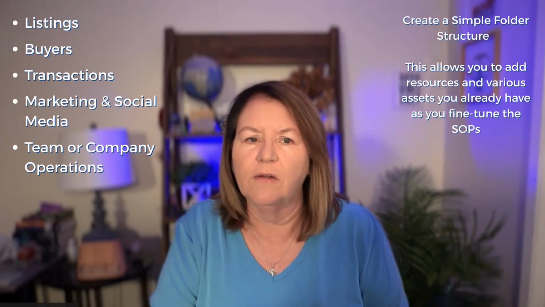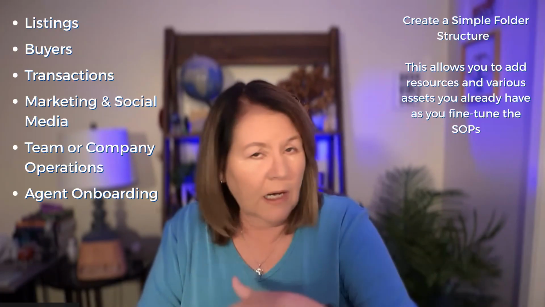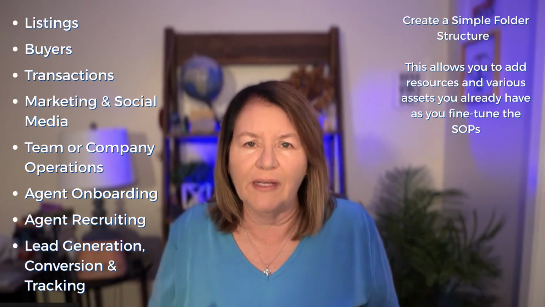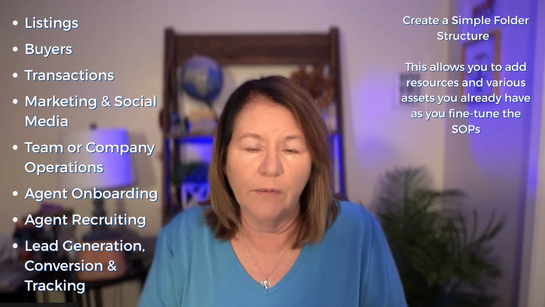And then team or company operations. If you're running a brokerage, there's a lot more of internal operations and systems and people that you're dealing with, but you also have that for a team. So this can be everything from your day-to-day tasks and operations, HR policies. Now you need agent onboarding and how you terminate an agent that no longer is with your team or company, everything you do for recruiting, lead generation, conversion, and tracking, especially if you are generating leads that you then refer out to agents. Very important area, okay?